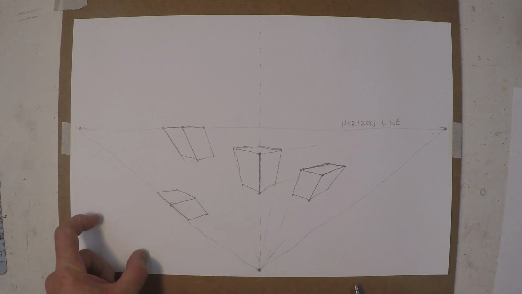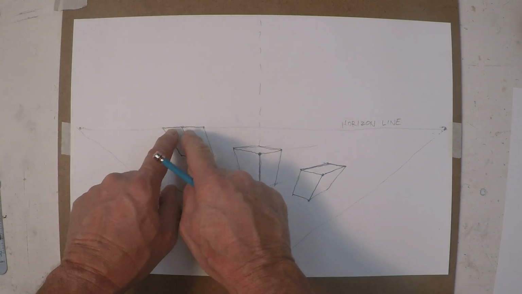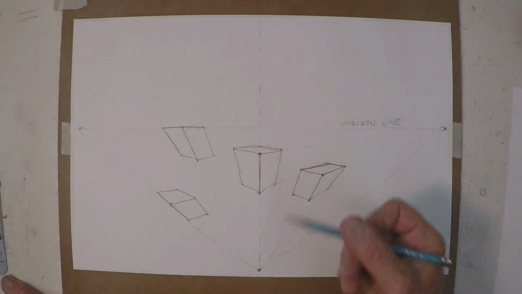Once you get past this line, it starts to fold in on itself, just like if you took a 2-point and went outside of your dots. So this is your range that you have in 3-point perspective. Now let's just do 3 more from up above.